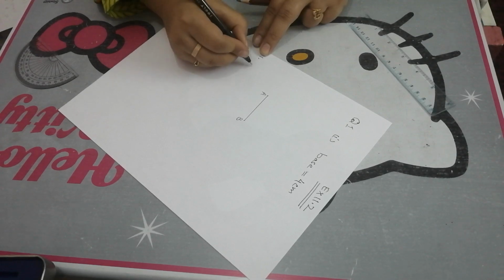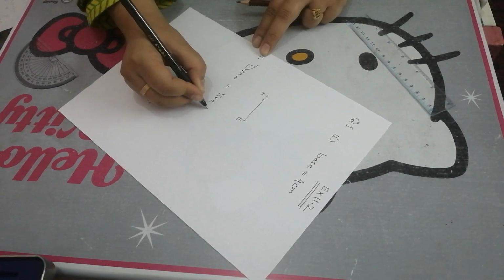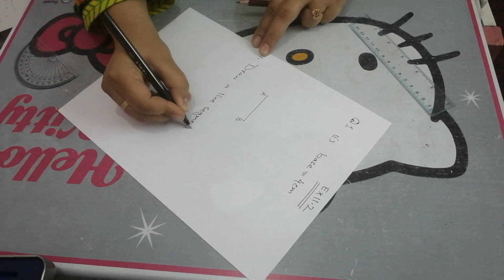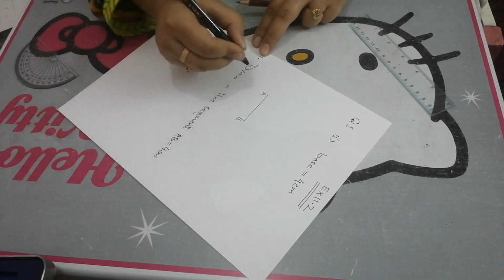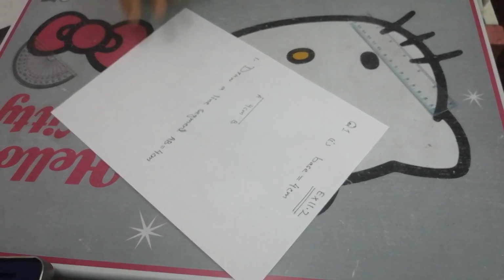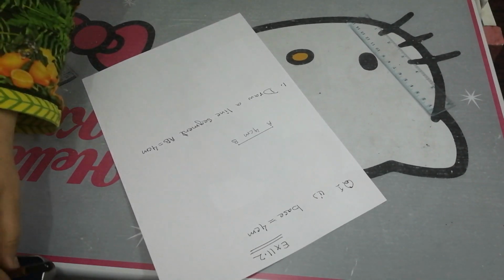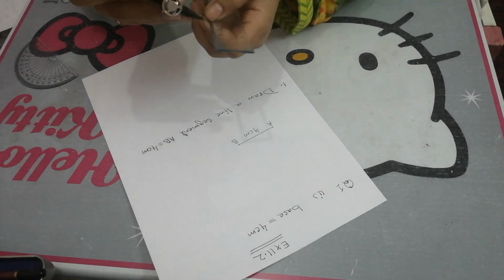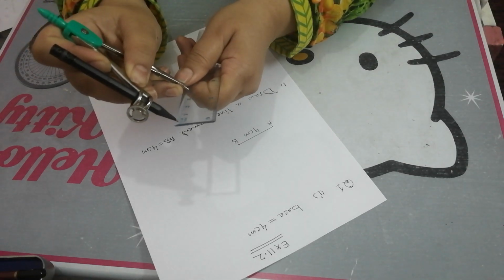The first step is draw a line segment AB equal to 4 centimeter. So we have to draw a line of length 4 centimeter. Clear? Now equilateral triangle means all the sides are equal in measurement. So how much do we open our compass? 4 centimeter we open our compass. Look, from 0 to 4 we open our compass like this.